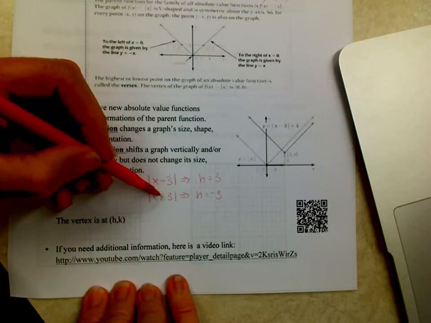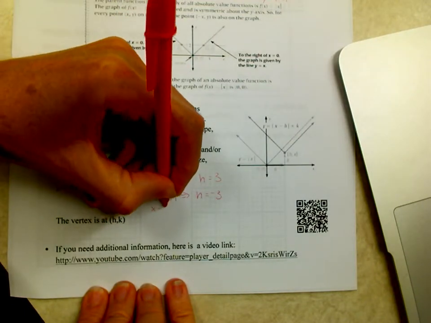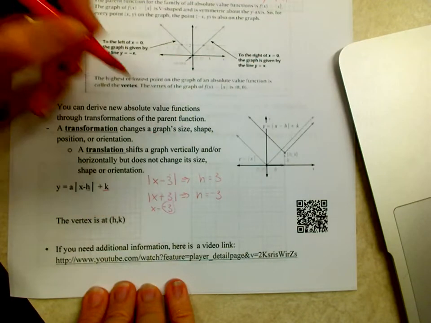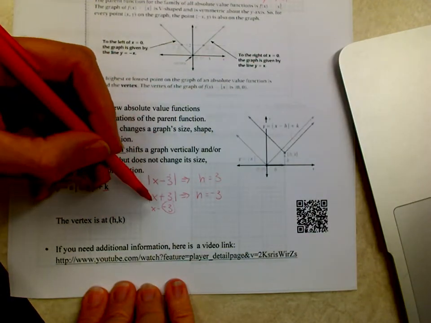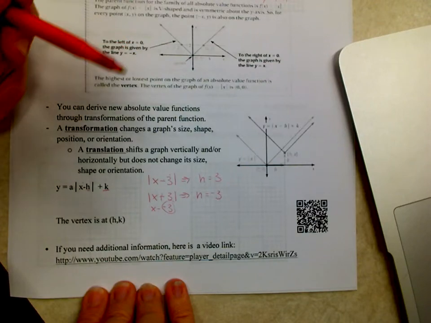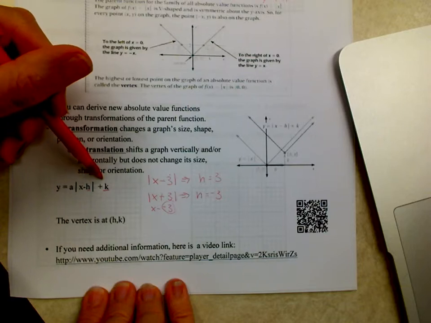If you ever notice that it is an addition problem, that is because this originally was x minus negative 3, where h would have been negative 3. We just don't ever leave a double negative. We always change it to addition. So you do have to be fairly careful when it comes to writing down your h value. K, however, is exactly as it is written.